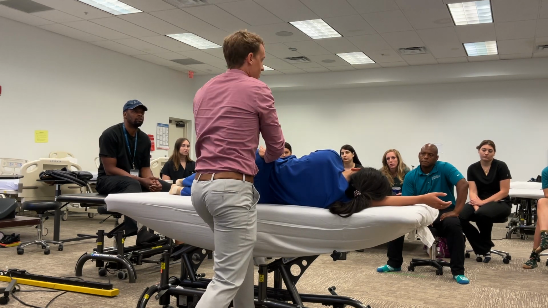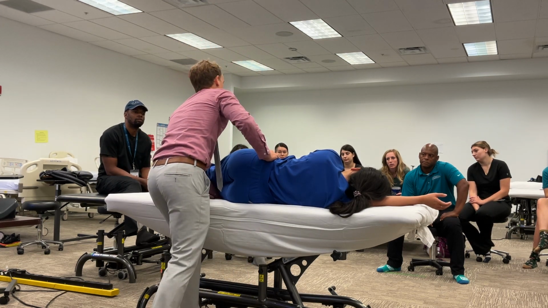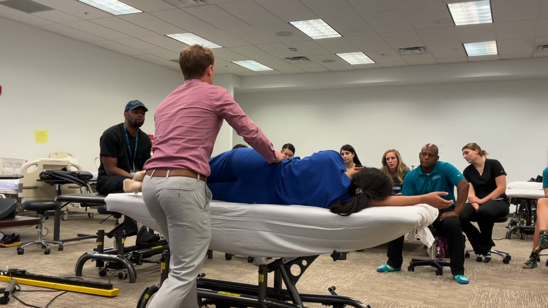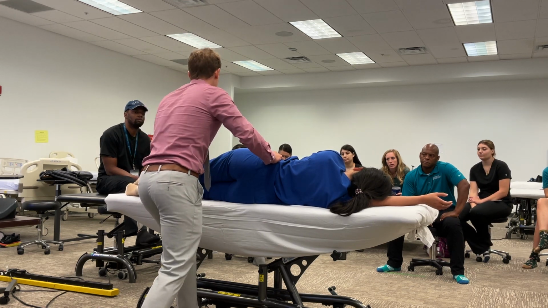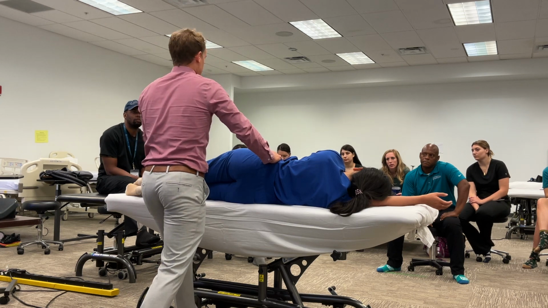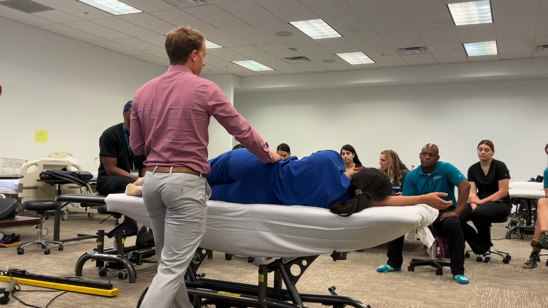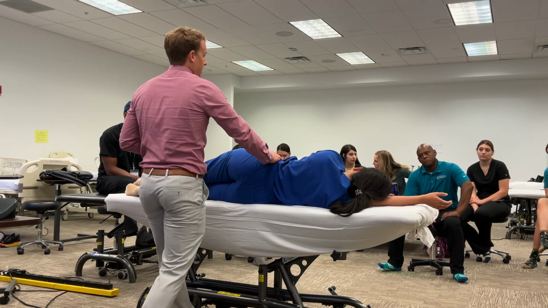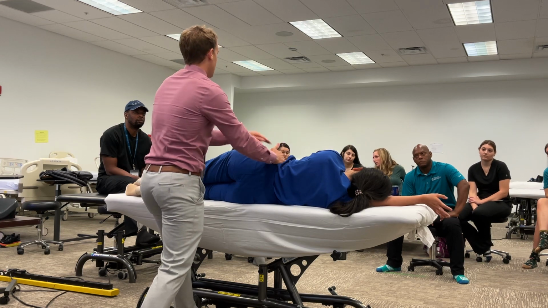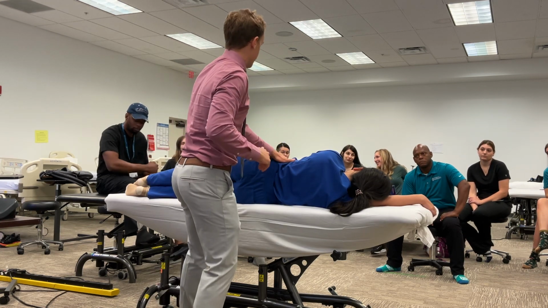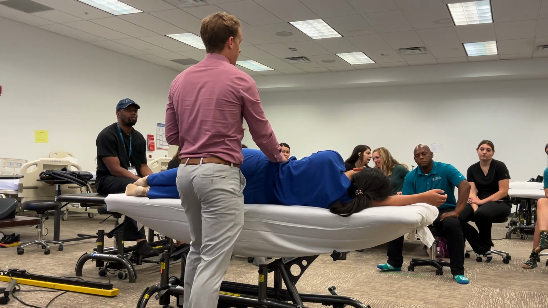Back to trunk control, because she's still in sidelying. With one hand, you can come underneath, and you can move the legs back, okay? Or if it's easier, you can move the bottom leg and top leg, depending on what you need to do. This whole time, I've never lost trunk control, right? Hands always stay on the patient. If I have to take this hand off, I match, okay? So I never just move like this, because there's a momentary lapse in control of the patient, okay?